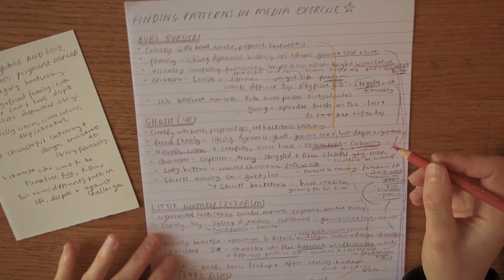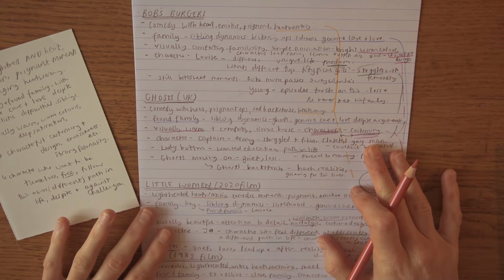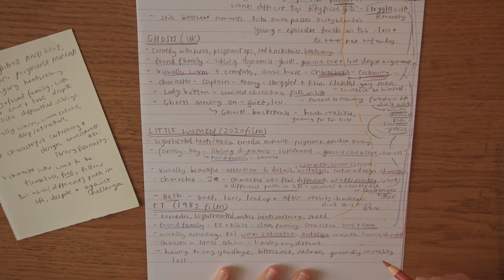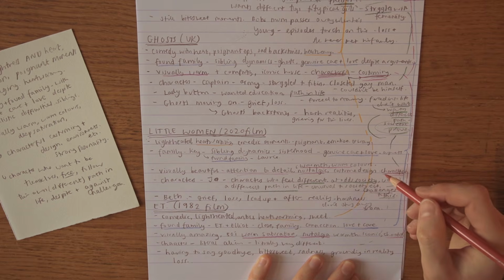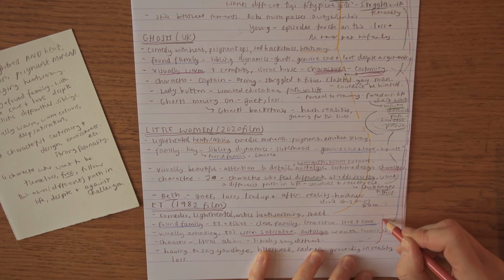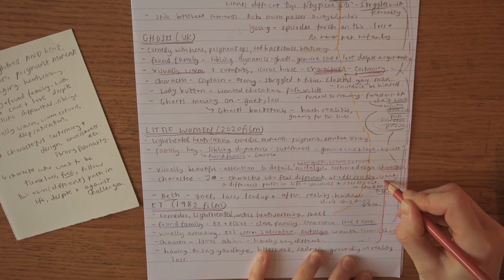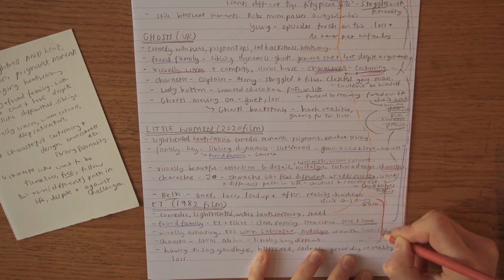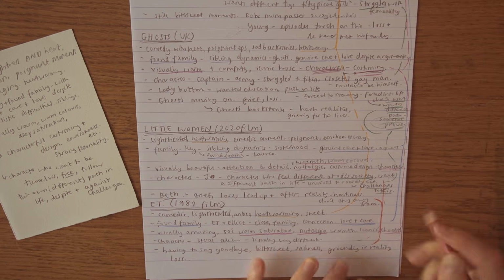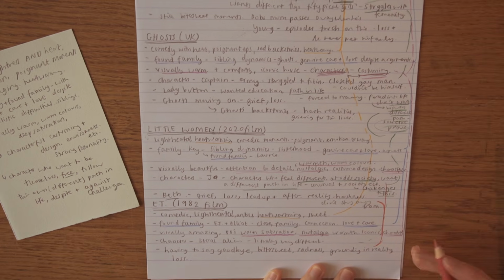So again, let's just do this for the final time, even though it's a terrible system. I think there's a pretty strong link here between E.T. and... where have I drawn it? Oops, I've gone too high up. E.T. and Little Women, definitely. There's a real having to say goodbye and a grief and loss in Little Women.